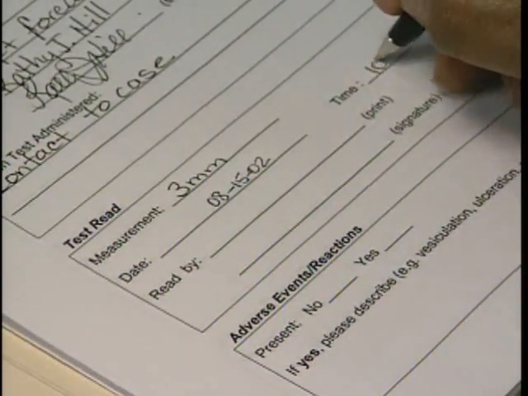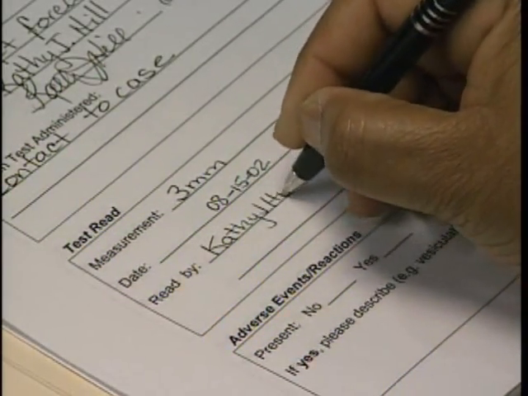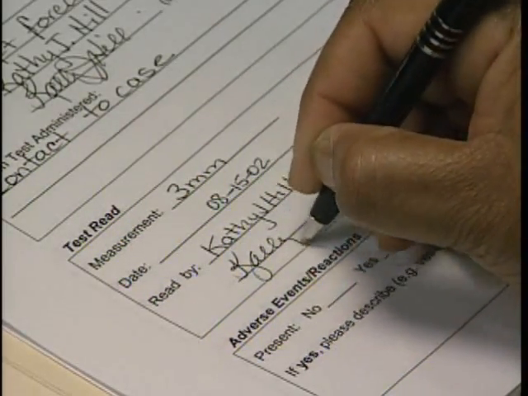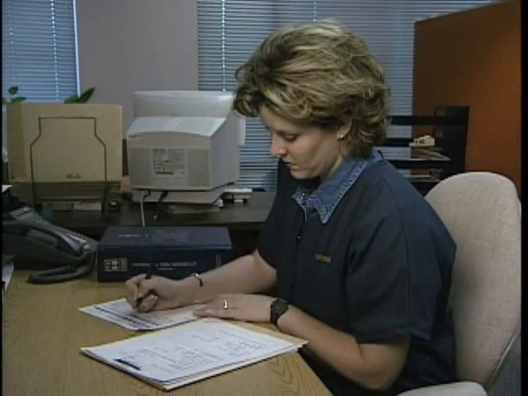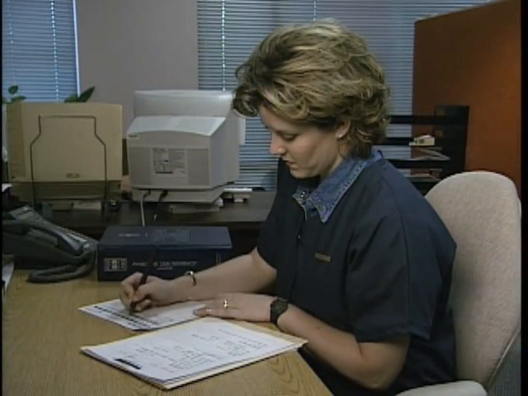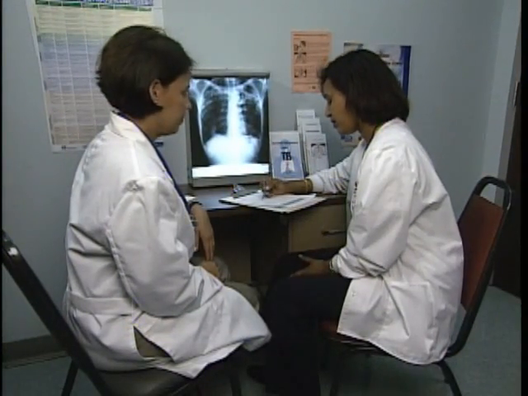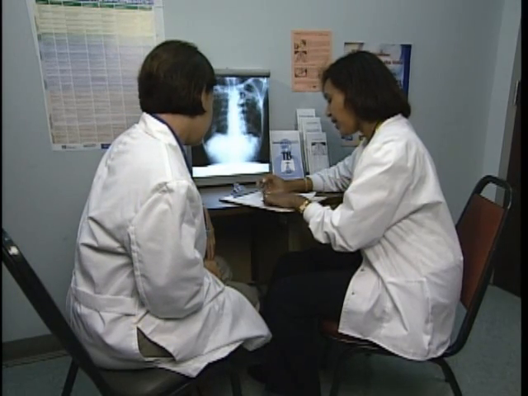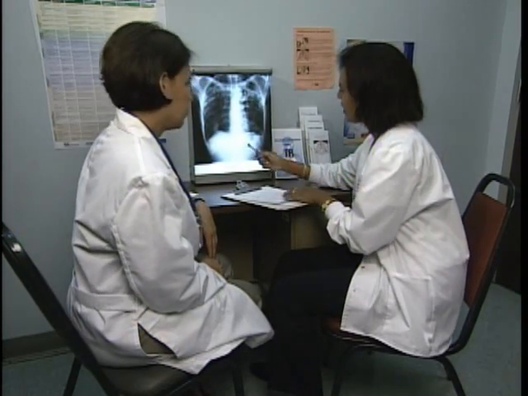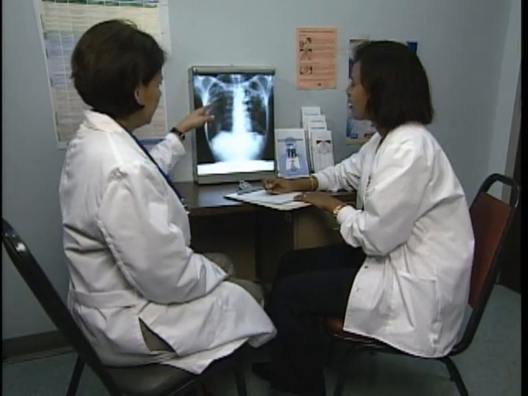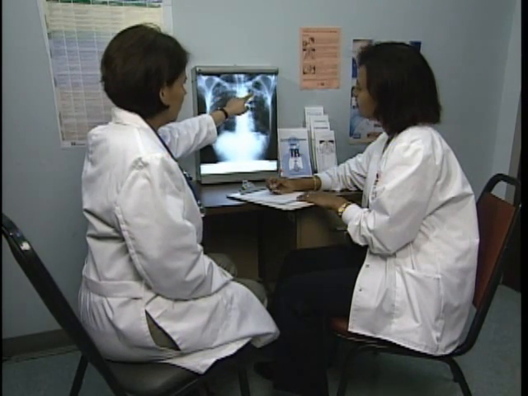Additional information should include the date and time the test was read, the name and signature of the person who read the skin test, and the presence or absence of adverse effects. State or local policies may require additional documentation of adverse effects. Accurately reading and recording skin test measurement results is important and gives the healthcare provider useful information for evaluation. Results are often used as a baseline or as a comparison with past or future test results.